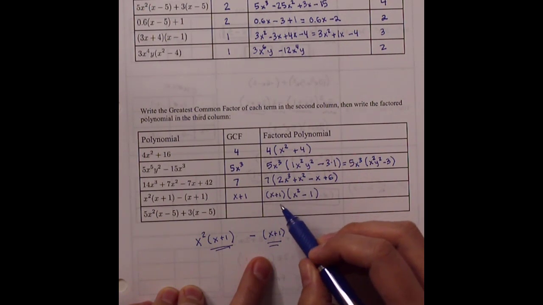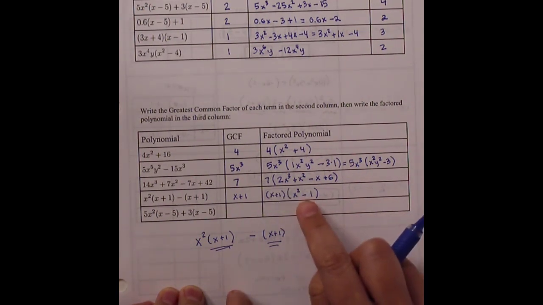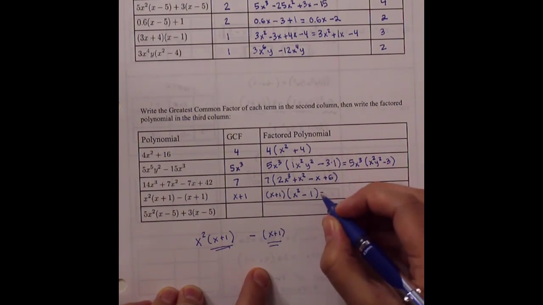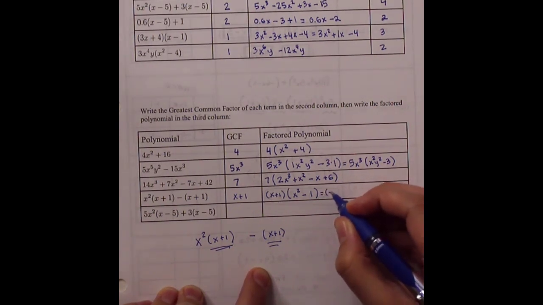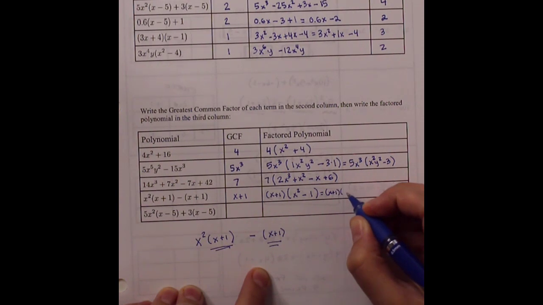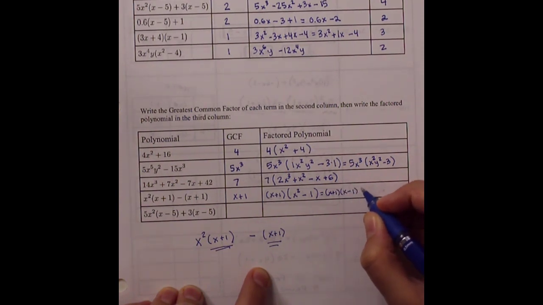And if you're not sure you did it right, you can always distribute back in and check your work. This one does actually factor further. And we'll get into this a few pages later in our book. But just so you're aware, and I'll just show you where it goes, this one does actually factor further. We'll get into this in more detail. It factors like this.